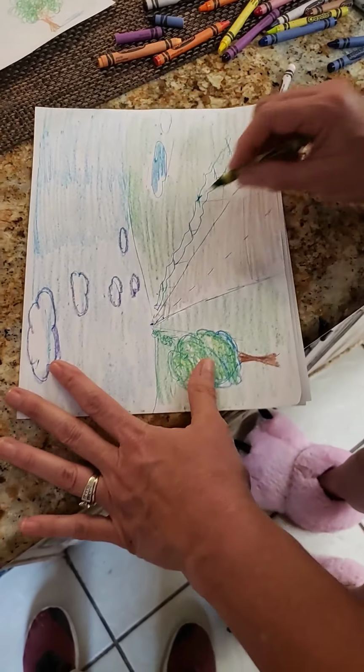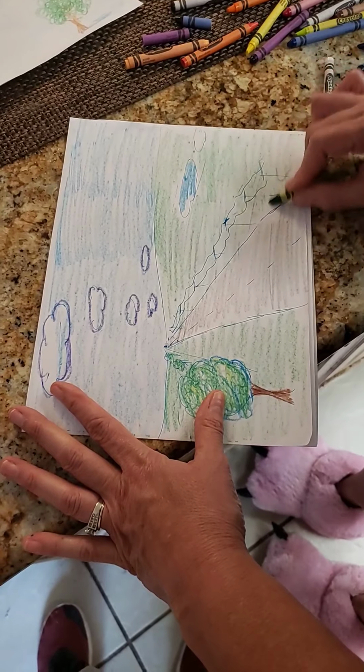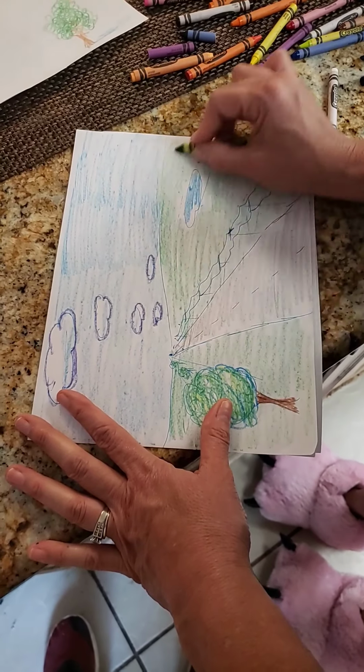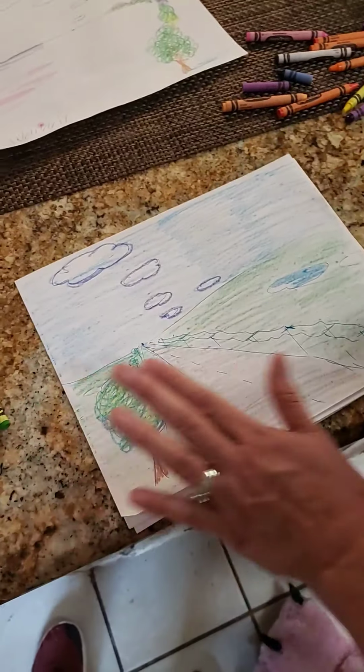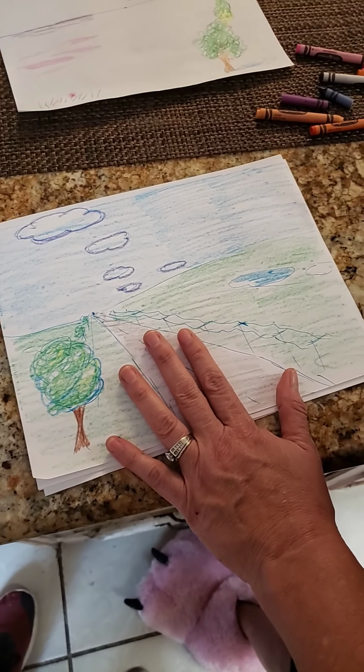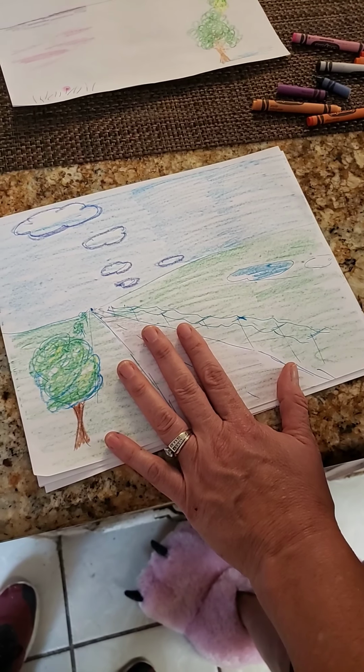I don't know what you're going to put in your landscape or what you see outside, but it's your creation. You make what you want.